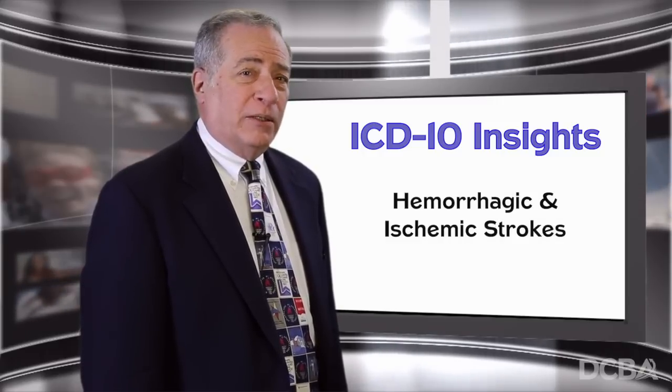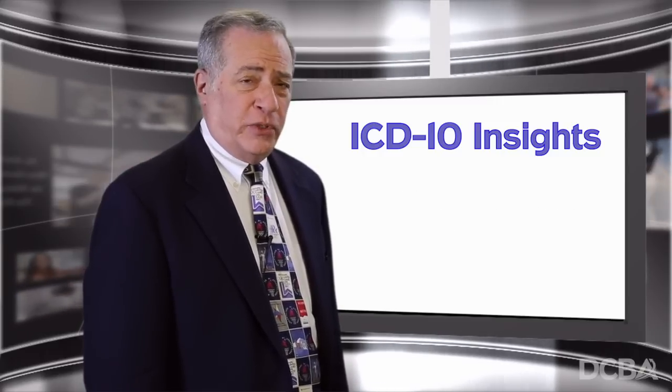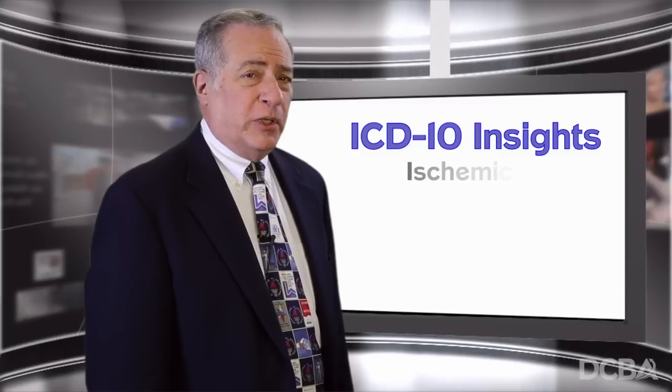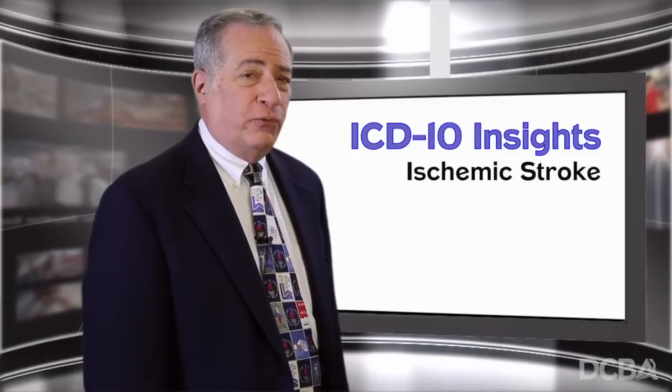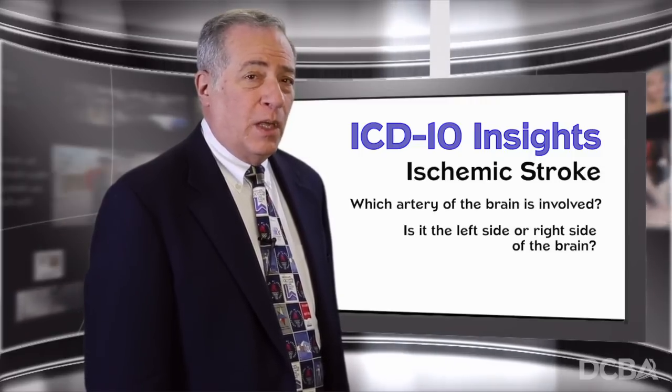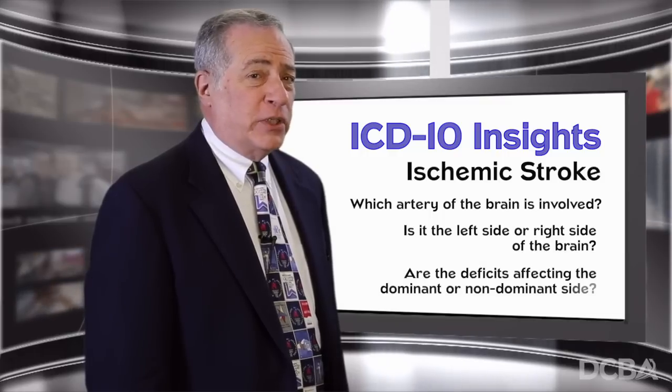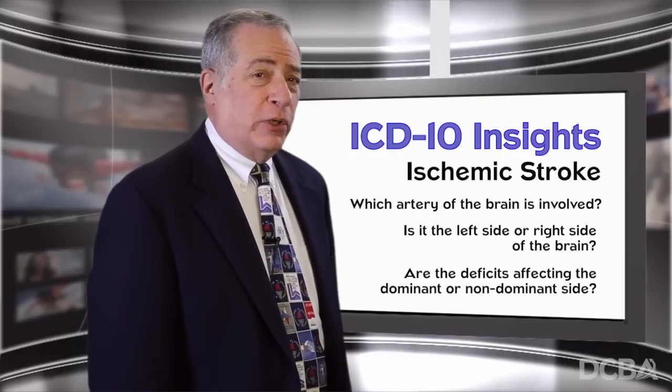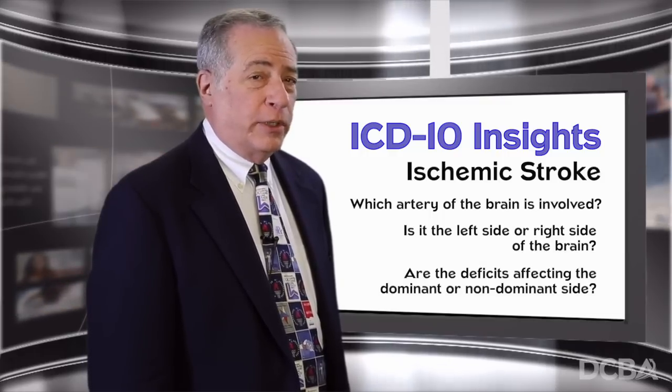But when we talk about ICD-10 and the specificity that's needed, for an ischemic stroke, it becomes important to identify what artery of the brain may be involved, whether it's the patient's left side or right side of the brain, and if in fact there are some deficits, are the deficits going to be on the patient's dominant or non-dominant side?